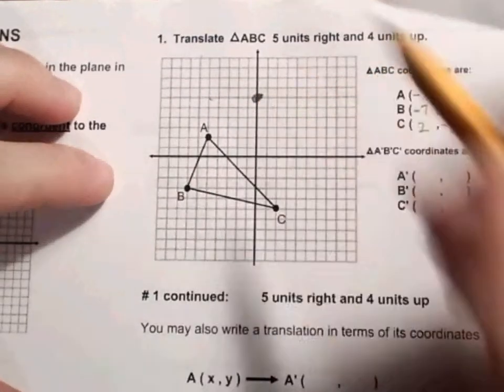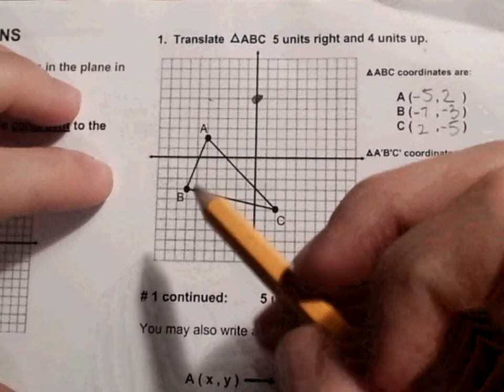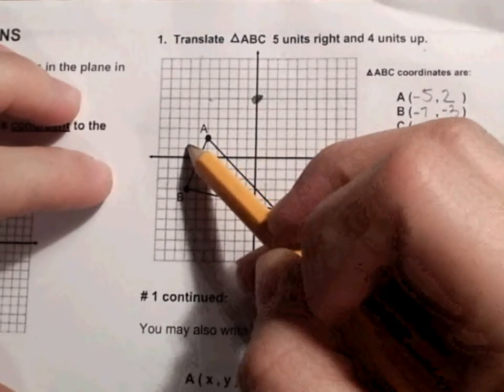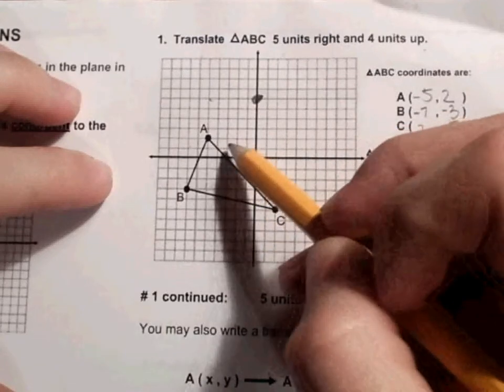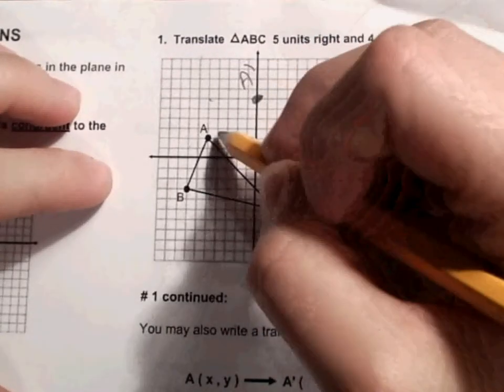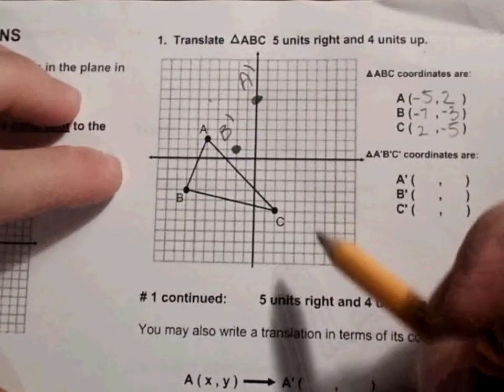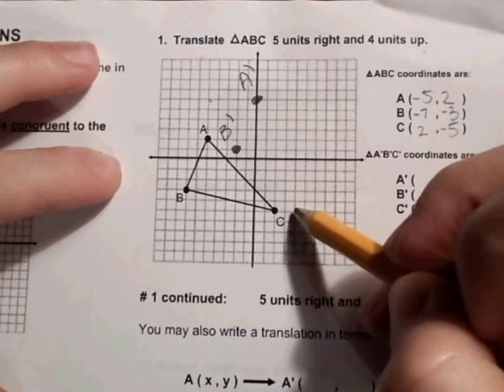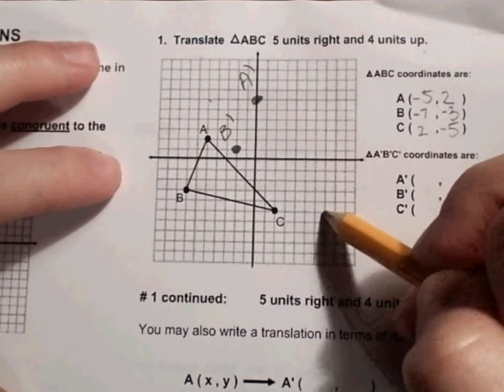And put a dot, okay? And then for B, I'm going to do the same thing. So 4 units up and 5 to the right. Okay, so this is my A, my new image, and this is B, my new image. Now we have C. Let's go ahead and move that one 5 units to the right and 4 up.